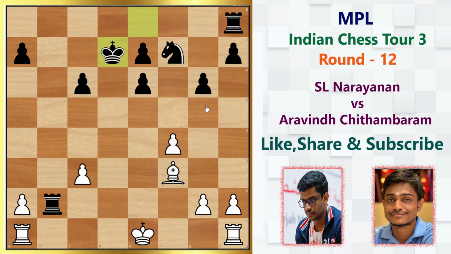and you can pause the video and try to find the winning move for SL Narayanan, and it is just a 20-second move. And I hope you found this move, that is castling on the queen side, which wins the game immediately because the rook is hanging without any defense. So in this position actually Aravindh Chithambaram resigns the game.